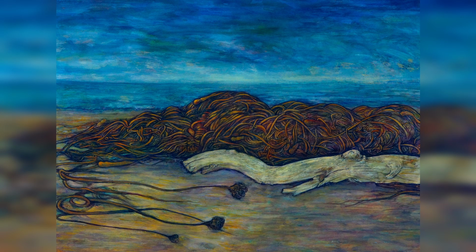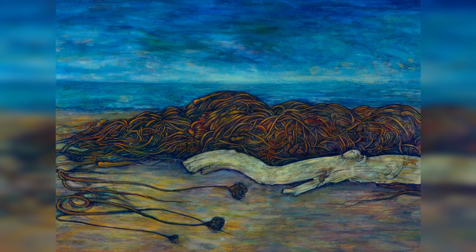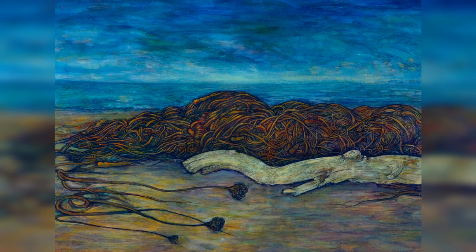So when we think about bull kelp, is the tangled kelp like all of those challenges we face in life, all those currents we have to navigate? Exactly. And the driftwood is our ability to weather those challenges, to find a kind of stillness even when everything is swirling around us. Yes, it's resilience in its purest form. I'm really seeing how this is all coming together.